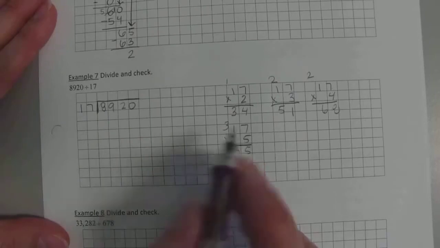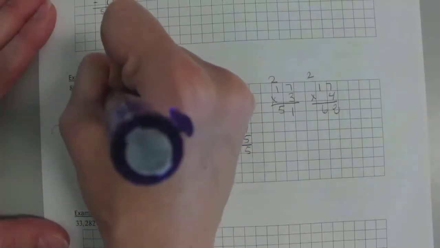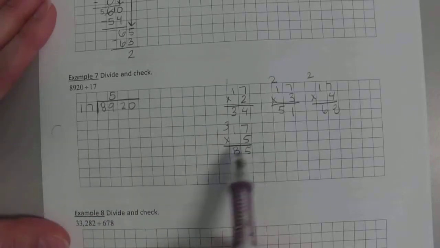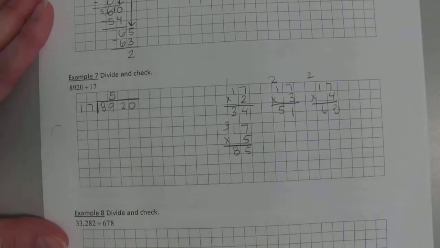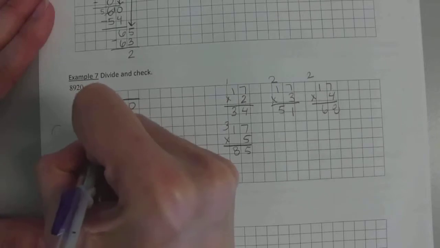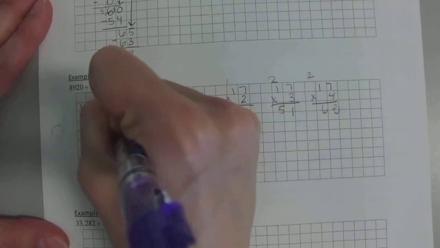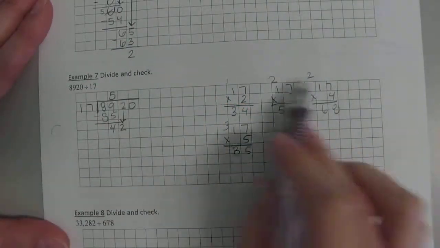So since I did it into 89, I'm going to put the 5 above the 9. And don't we know what 17 times 5 is? Yeah, I did the work over here. So what am I going to put right below the 89? 85. You got it. And then we're just going to do the subtraction like we've been doing. 9 minus 5 is 4. 8 minus 8 is nothing, so I'm not going to worry about that. And then what's my next move, guys? Bring down the 2. 42.